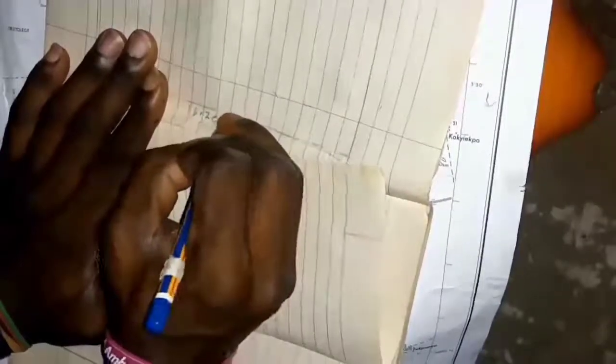Okay, so after you are done drawing, you just label 16.2 centimeters, and then this side was 16 centimeters. And then you write your scale. Don't forget your scale. 1:25,000. And then you are done.